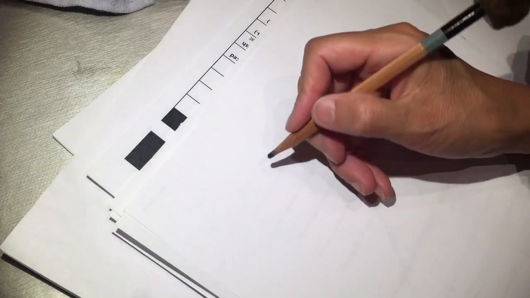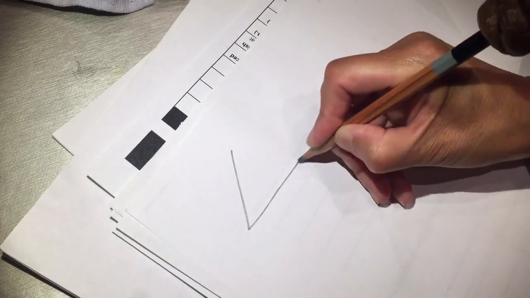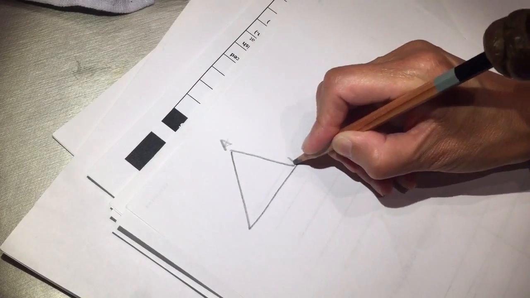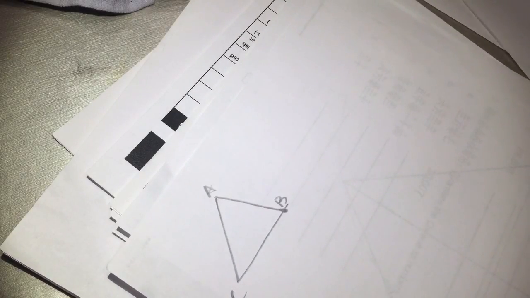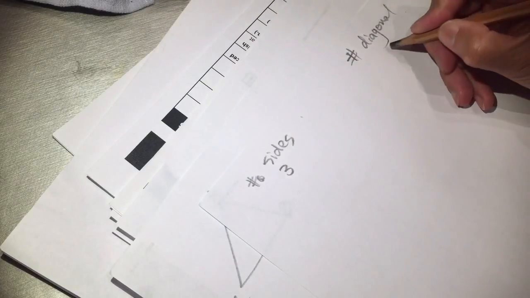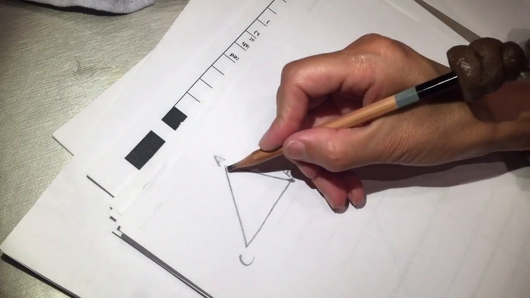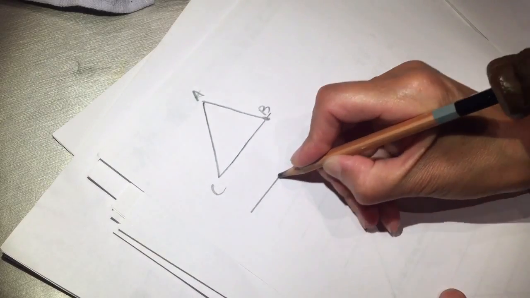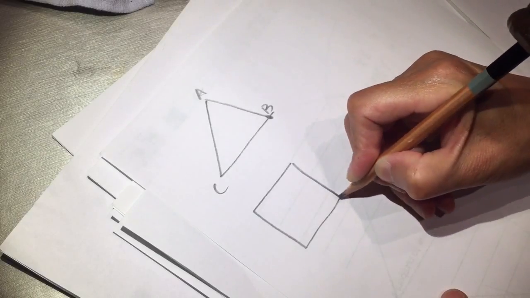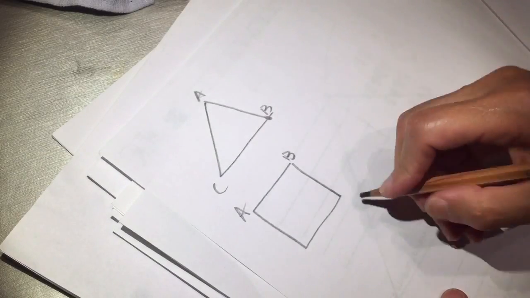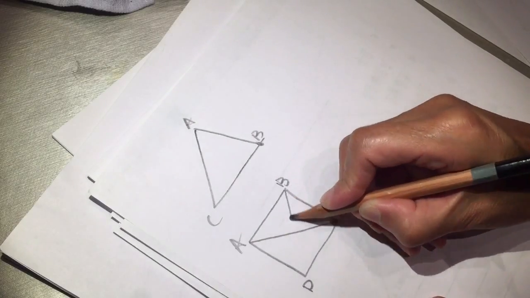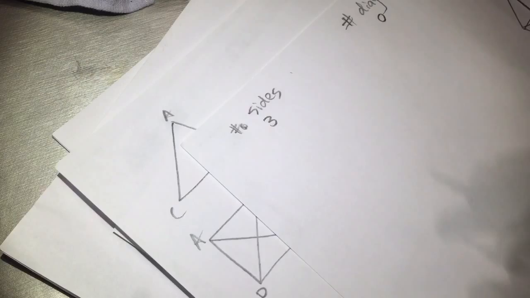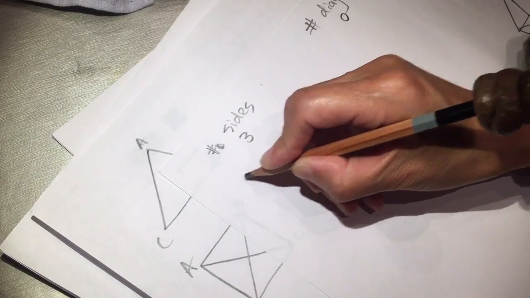Here we have this exercise paper, triangle A, B, C. There is no diagonal line. So when we have 3 sides, there is 0 diagonal line because we do not have an extra point on it. But if we have A, B, C, D, quadrilateral, 1, 2. There are 2 diagonal lines. 4 sides, we have 2 diagonal lines.